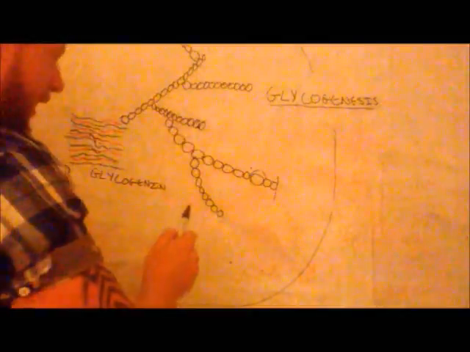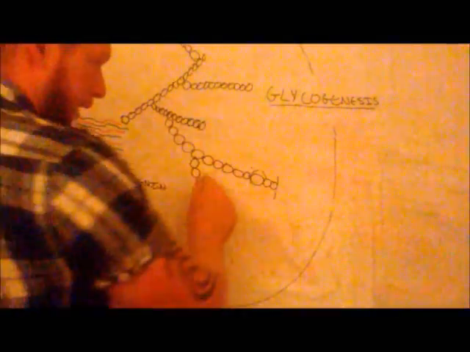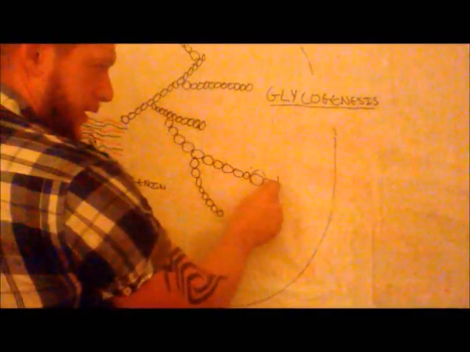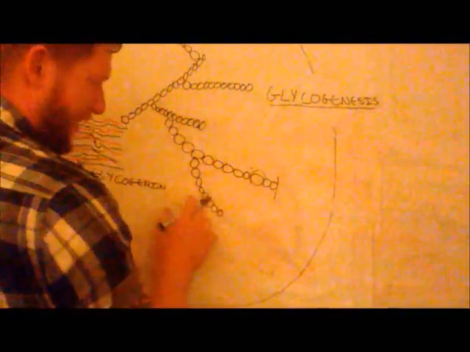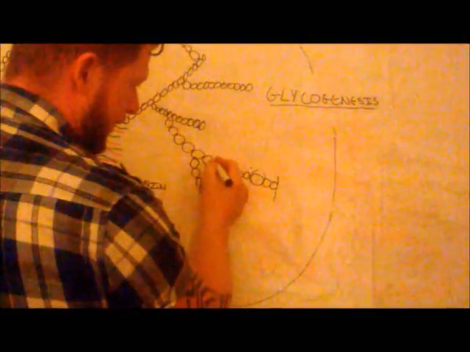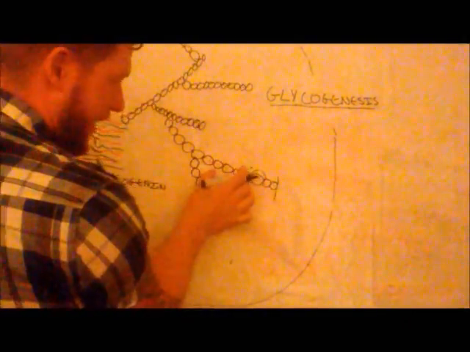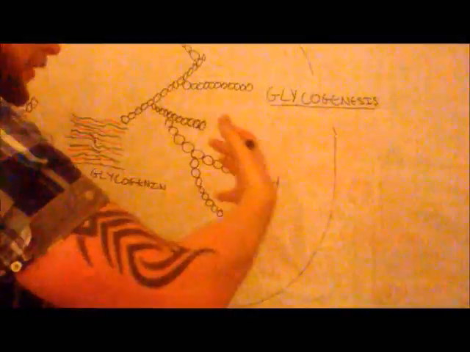This process has a few rules. The first one is this chain here has to be at least 11 long. The reason it has to be 11 long is because the minimum it can take is 7, and you also need these 1, 2, 3, 4 spaces here in order to allow other enzymes to attach.